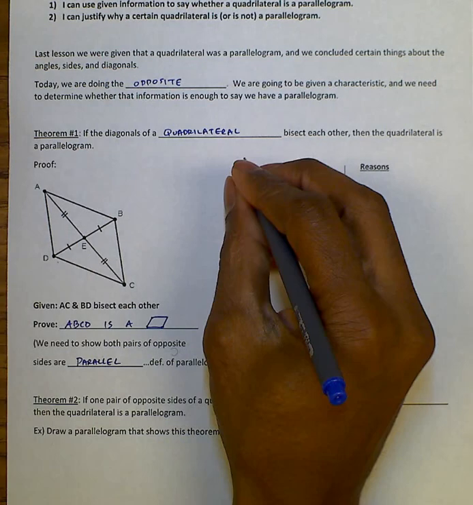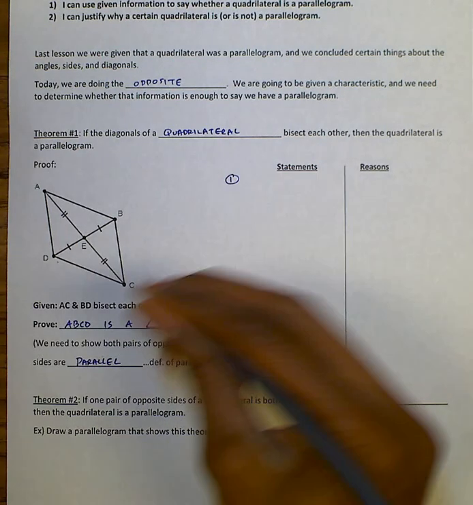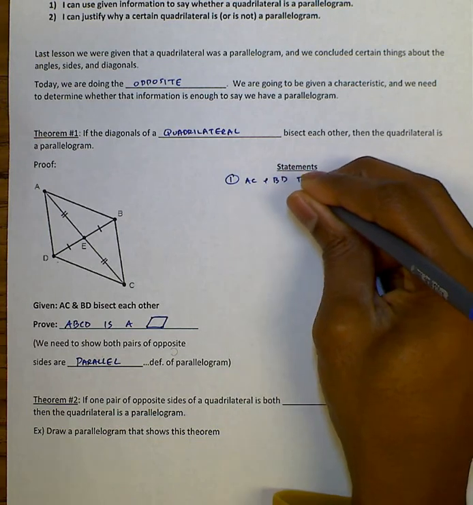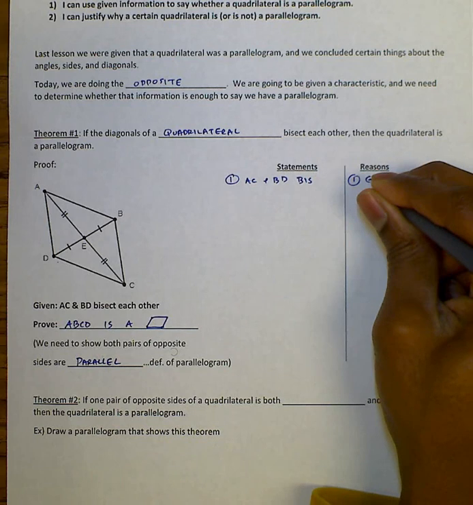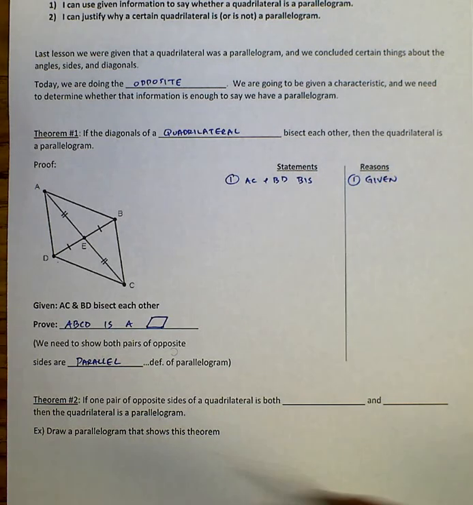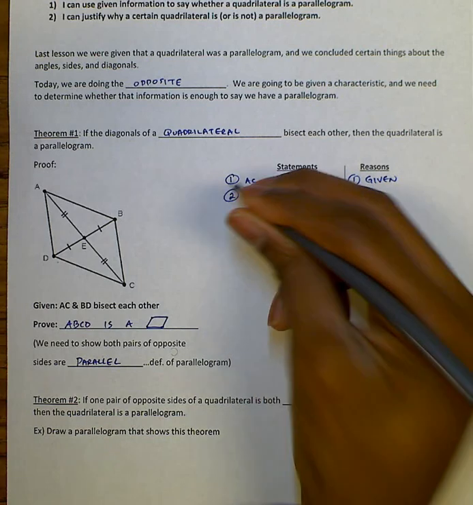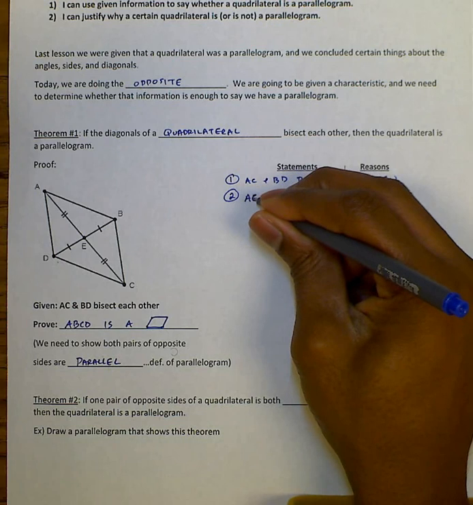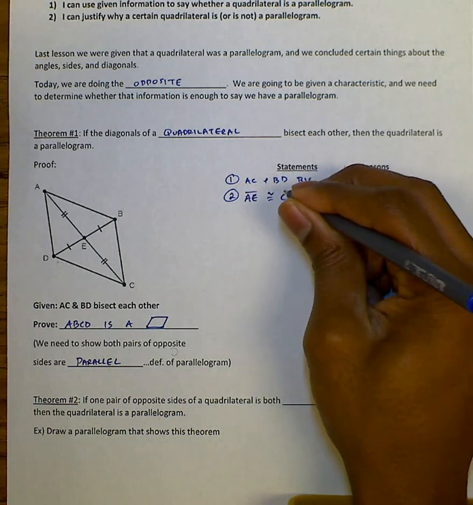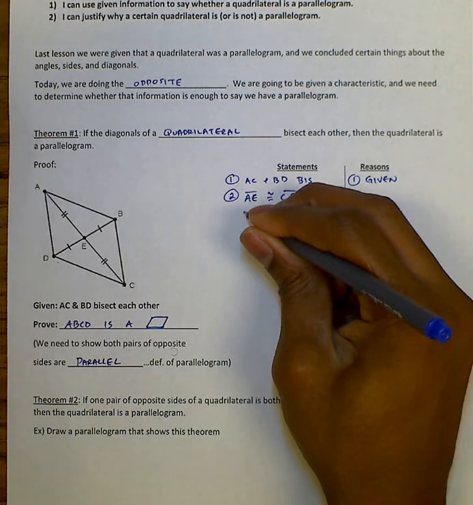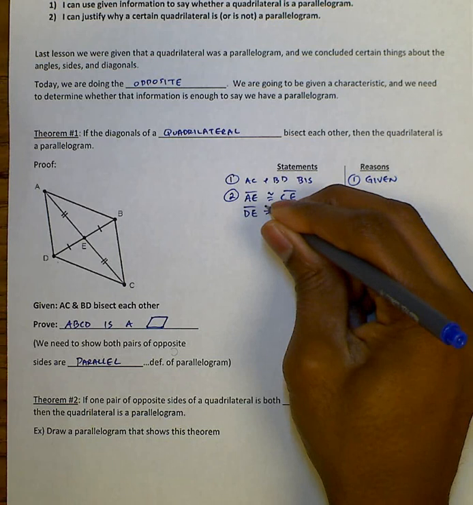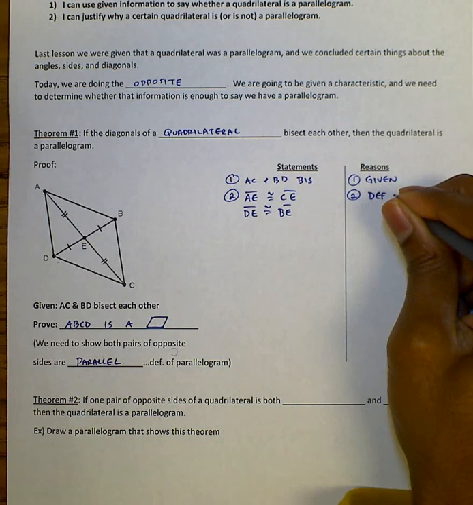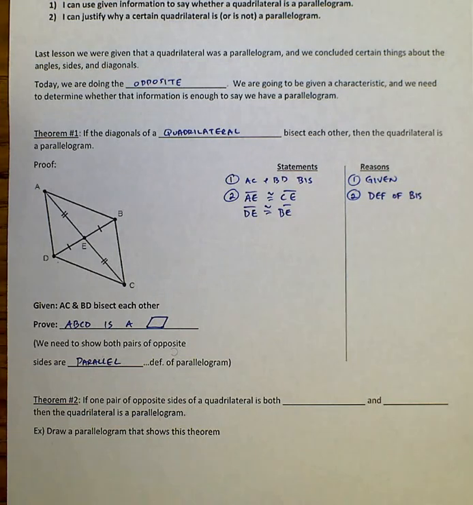We'll start with the given information, and the given information was AC and BD bisect each other. And that's given. From there, because those two diagonals bisect, we can say that they cut each other in half. That's what bisect means. So I can say that AE is congruent to CE, and with the same logic, I can say that DE is congruent to BE. And that's the definition of bisector. Those are already marked for me.